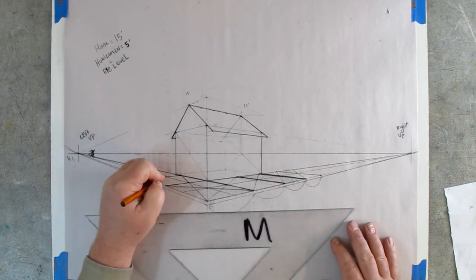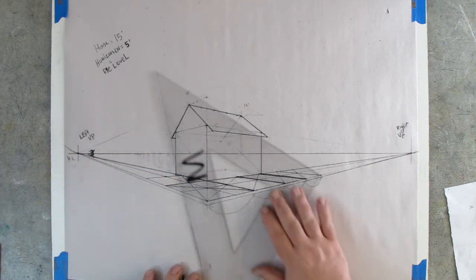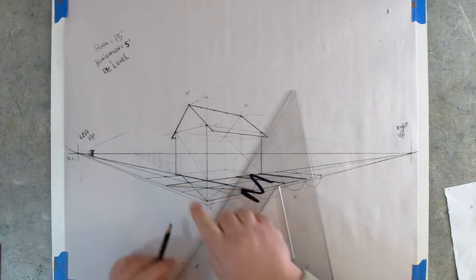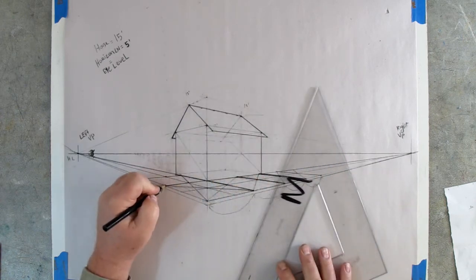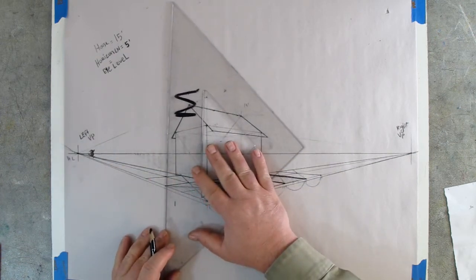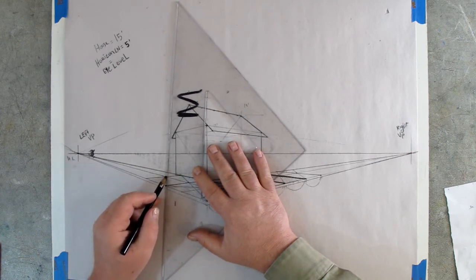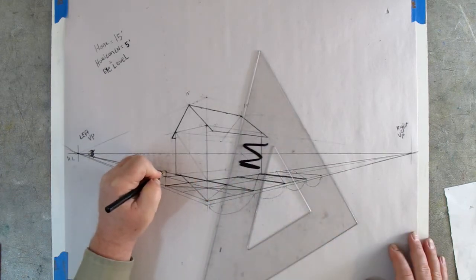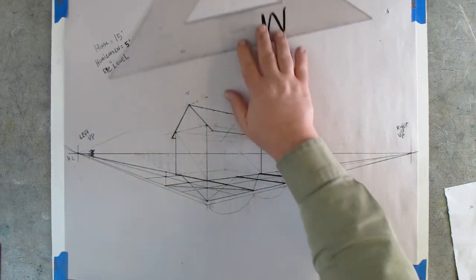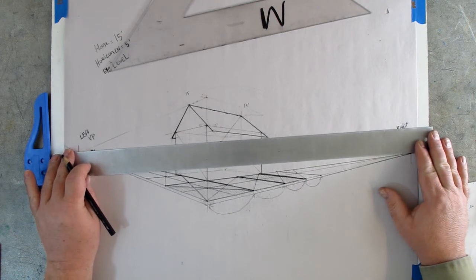Now again, this next one has where this midline touches the outside edge of this slab of concrete. So we're going to go from this corner through here till it hits that back edge. So we're going to go ahead and line those up. There we go, that hits the back edge of the concrete right there. We're then going to take this from the right vanishing point and bring this forward.